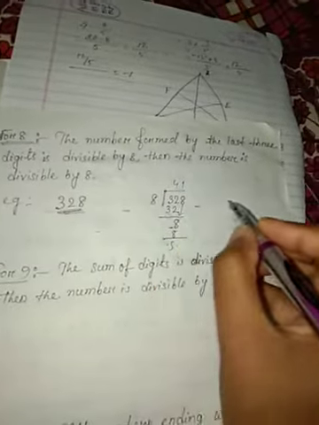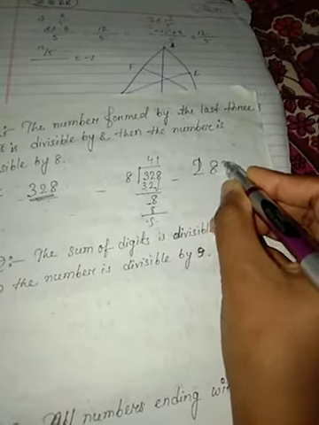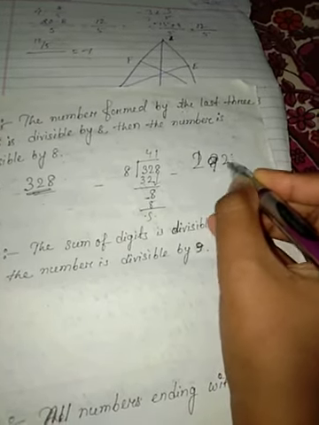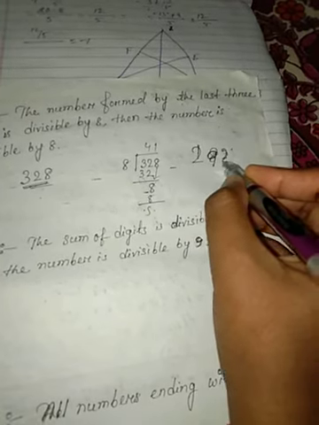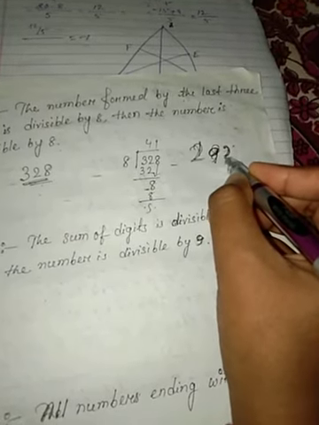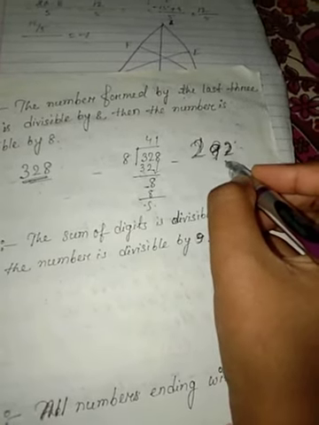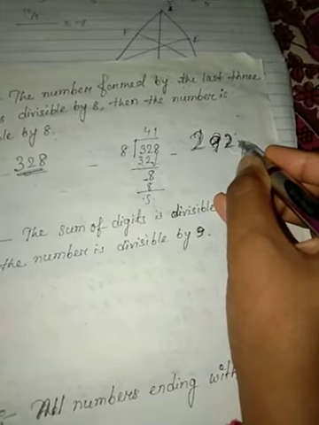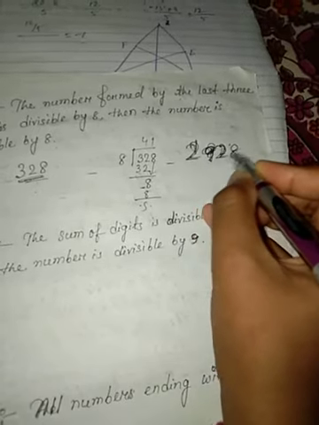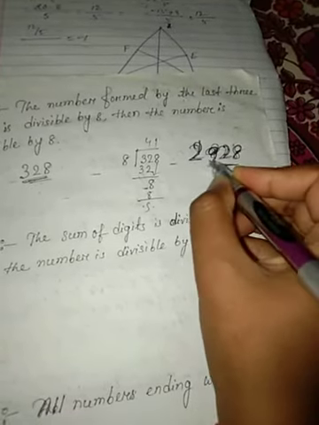So I take another example: 2,928. So here the last 3 digits are 928.